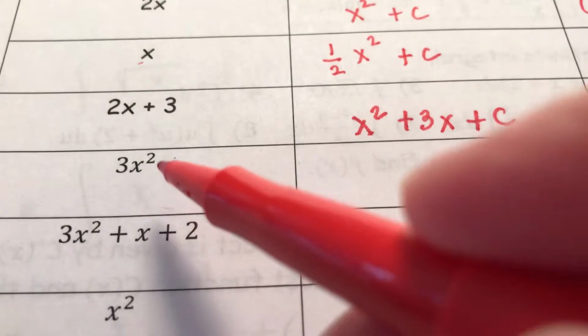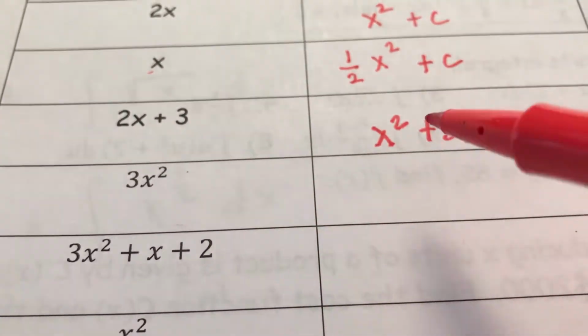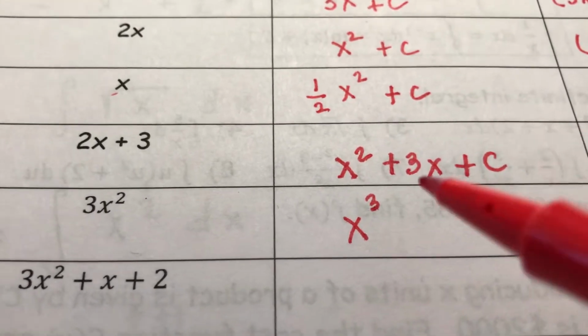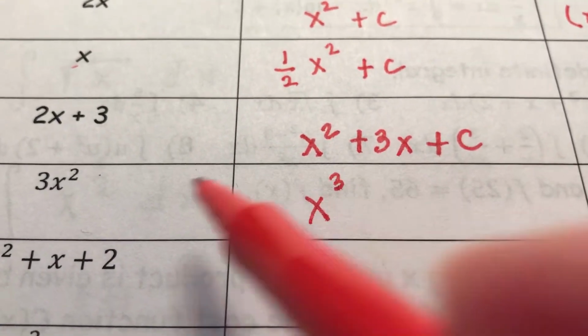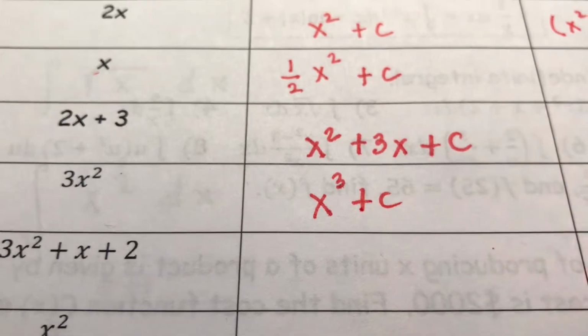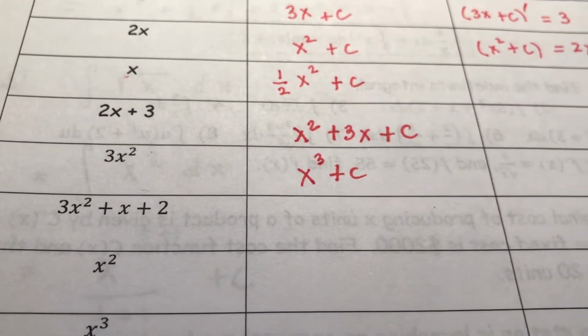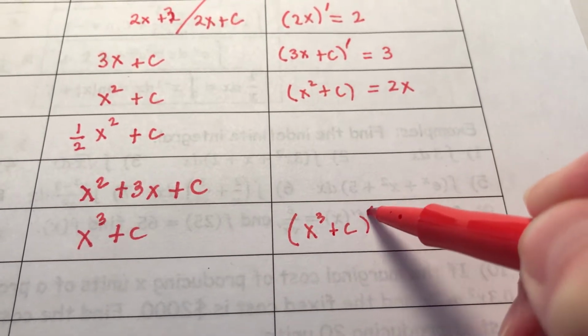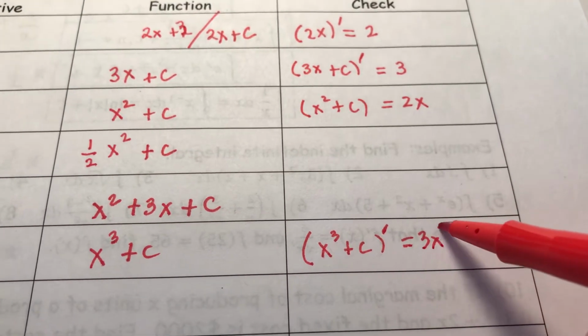What about 3x squared? Now look at the power of this one is 2. So I know this is going to be 1 more. And that's it, right? So if I take the derivative of that, 3x squared will give me that plus c. And again, you can come over here and take the derivative of that, and that gives you 3x squared.